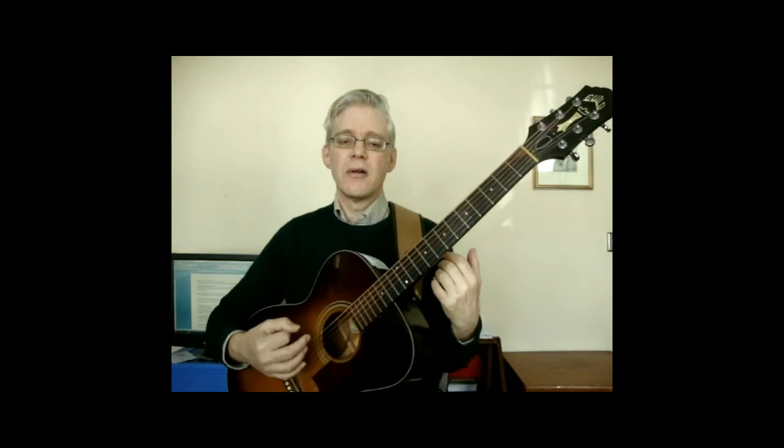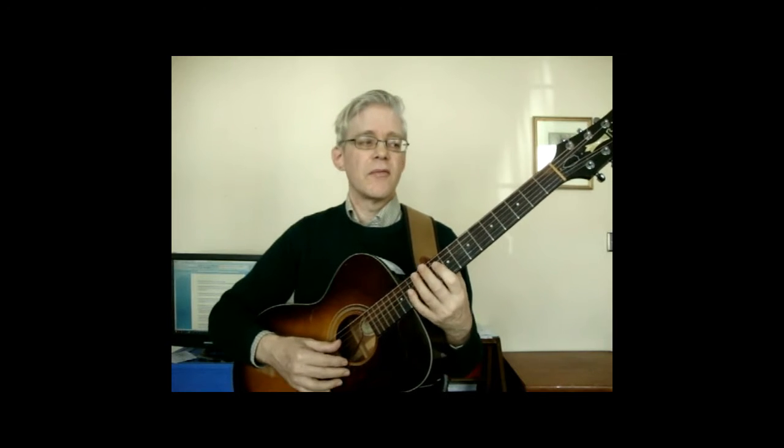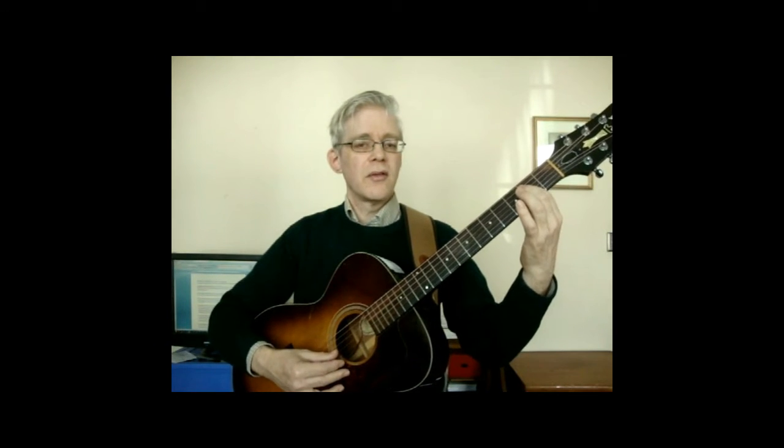Now, chord charts are actually more useful sometimes to represent music on the guitar than standard written music, and this is because the guitar being more of a fundamental instrument than say a piano, it's possible to play the same note in different places on the neck, and sometimes you need to know exactly where to play that note. For example, here there's an E note.